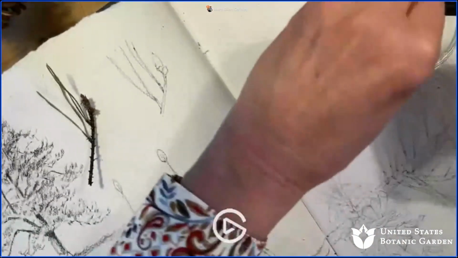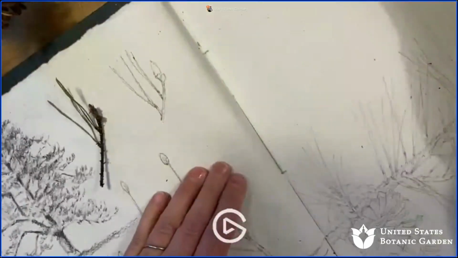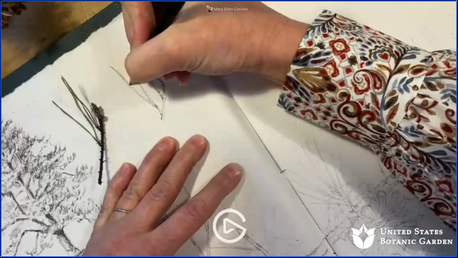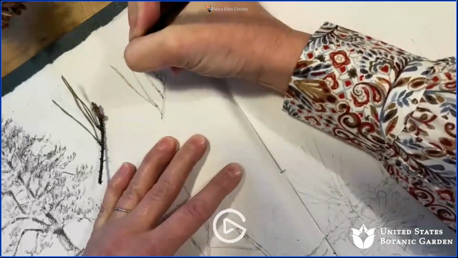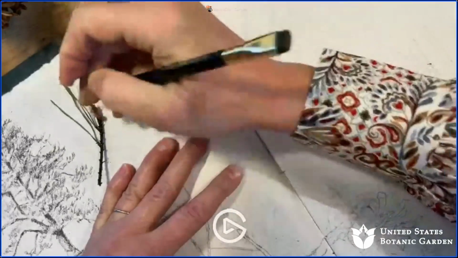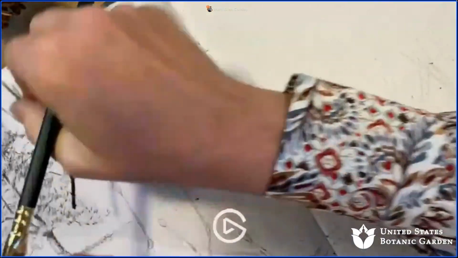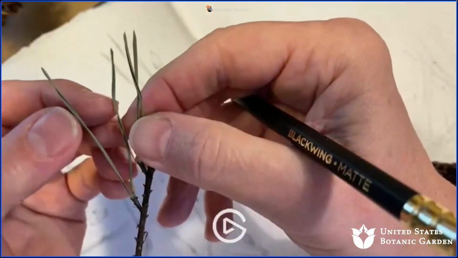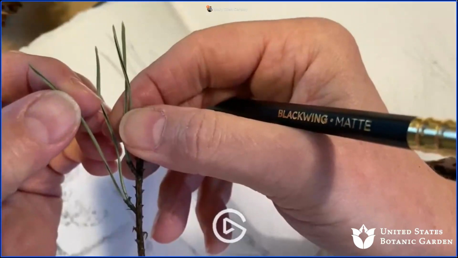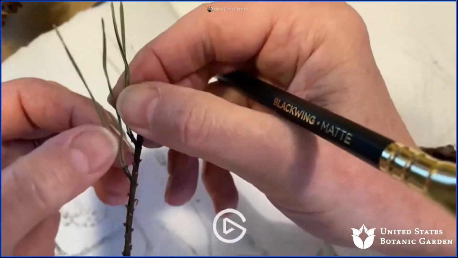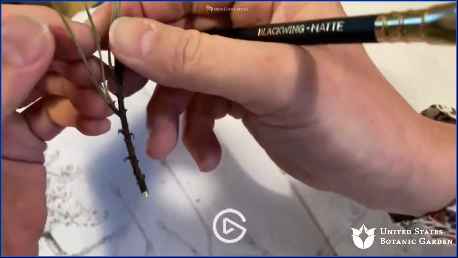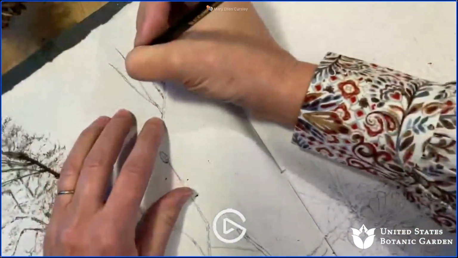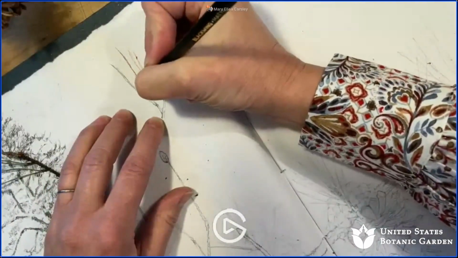So I'm going to sharpen up because I'm noticing it's affecting my line quality here. So I'm going to make those little tips. I'm also noticing something interesting about the needles: if you can see, there's some twisting to them. They're rather flat, and then they have this wonderful twisting, and then they become round as they get down closer to the sheath. So I'm going to try to capture that in my little detail sketch here.